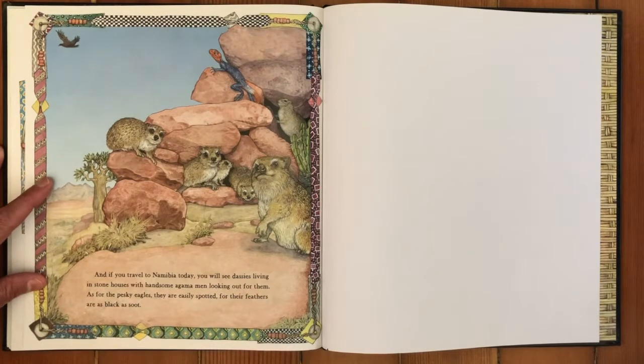And here's the last page again. And it says, if you travel to Namibia today, you will see Dassies living in stone houses with handsome Agama men looking out for them. As for the pesky eagles, they are easily spotted, for their feathers are as black as soot.